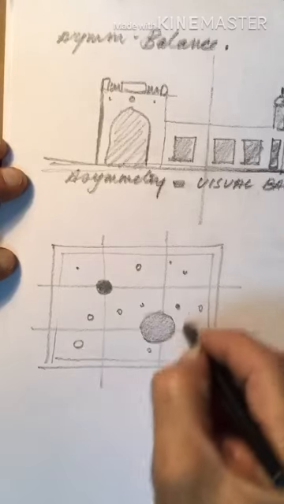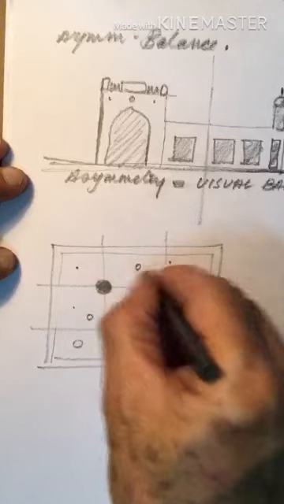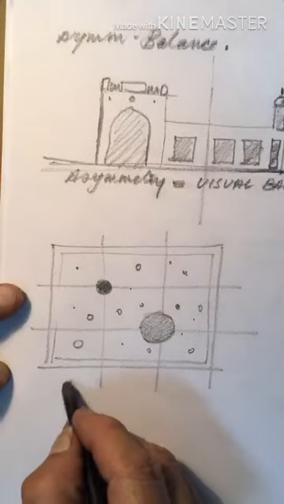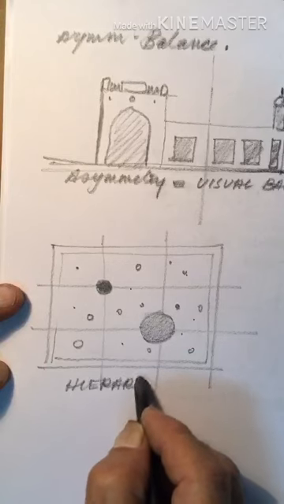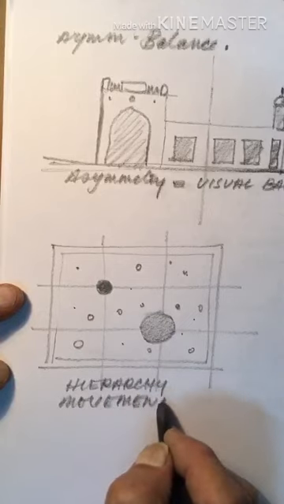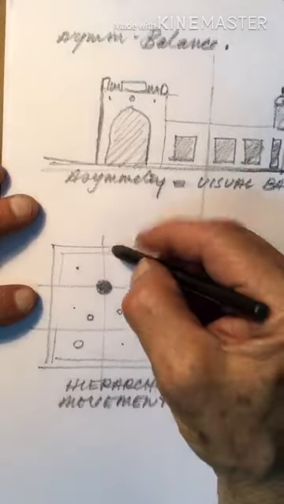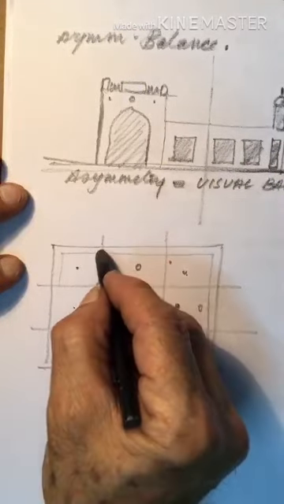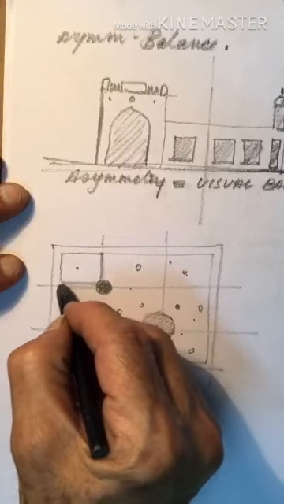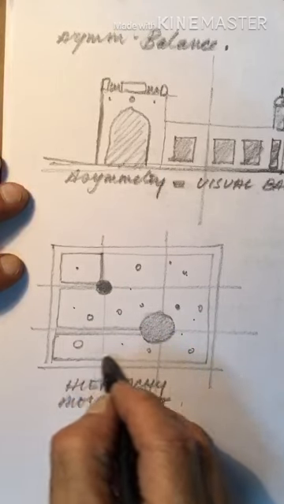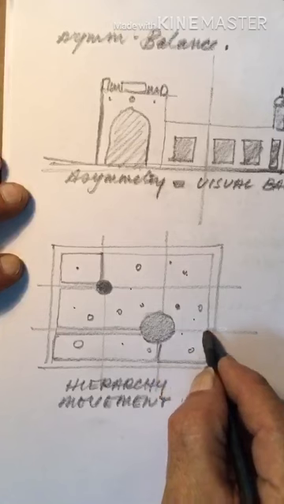Now you can see how this place is becoming busy. Again, there is movement here, there are many things, but there is no specific movement as such. There is hierarchy, but we need movement also. So what I normally do is tie it up with my border, and see, this goes there, comes out here. Lines. I am using a line to create movement.